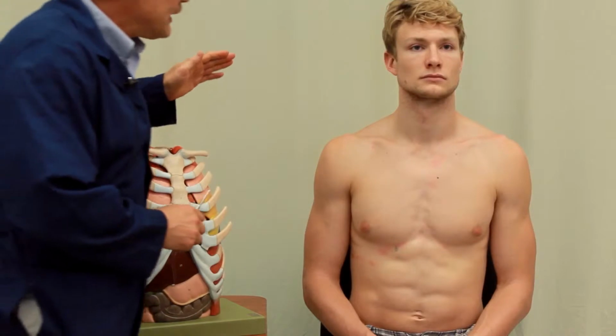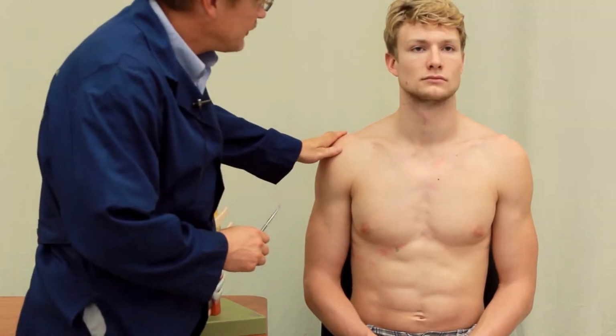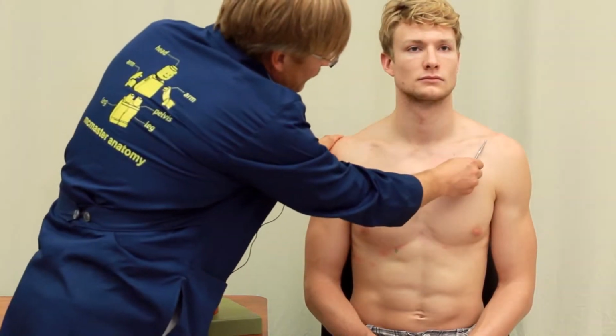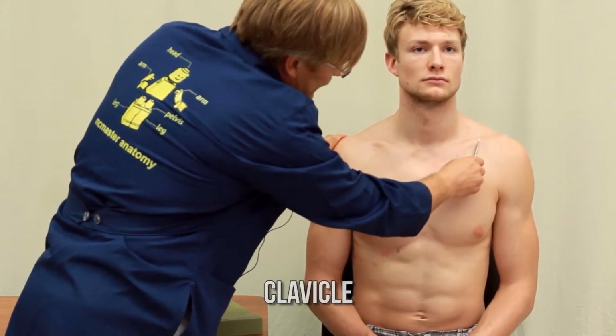In order to understand the anatomy of the lungs and the pleura, we have to make ourselves familiar with the surface landmarks that we have in that region. So when we look at the surface anatomy of the lungs on a model, we can see a few things right away. First of all, we have the clavicle running along here.